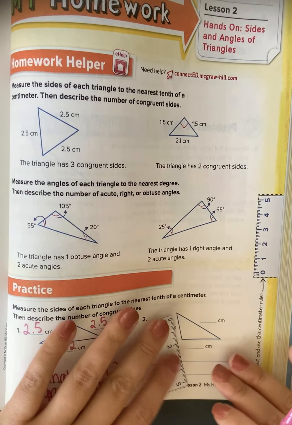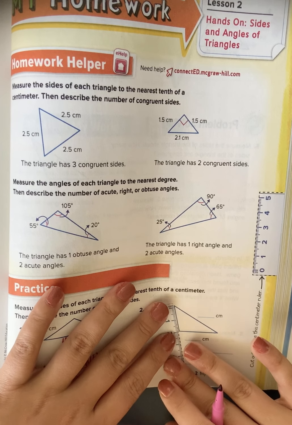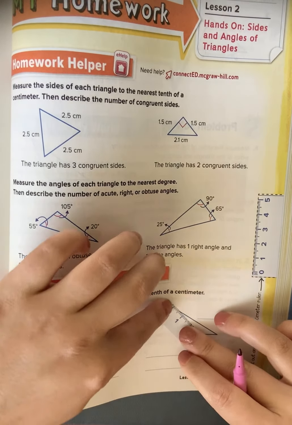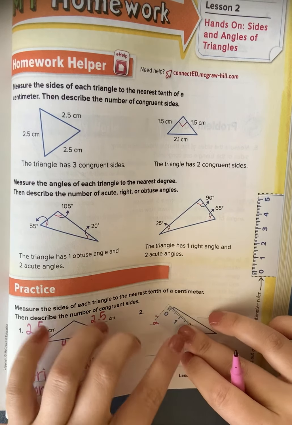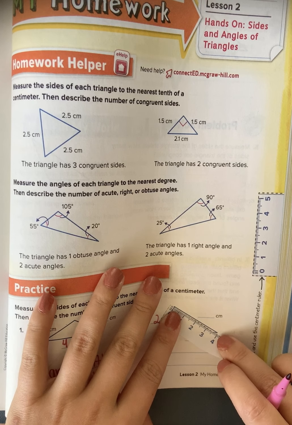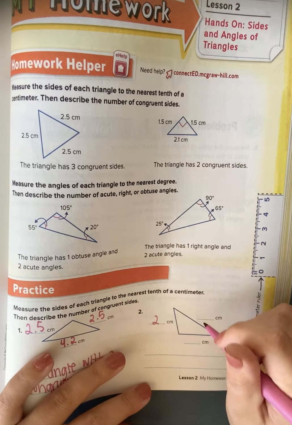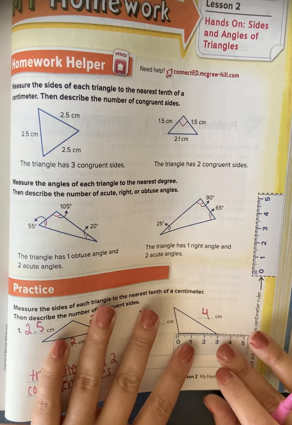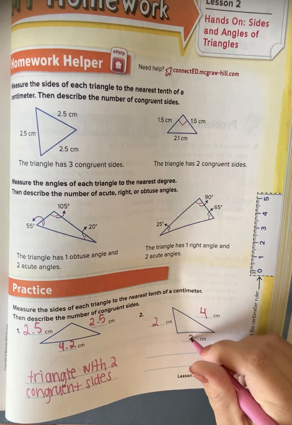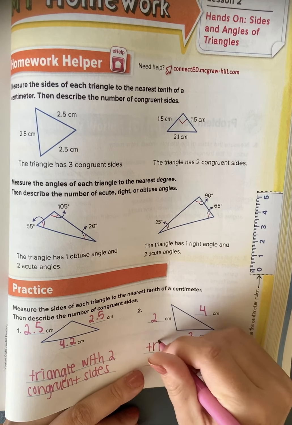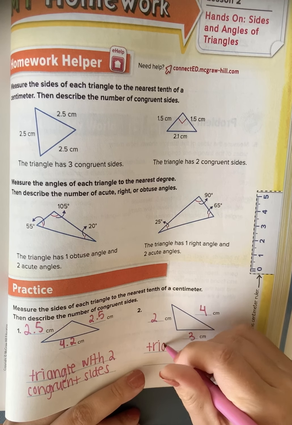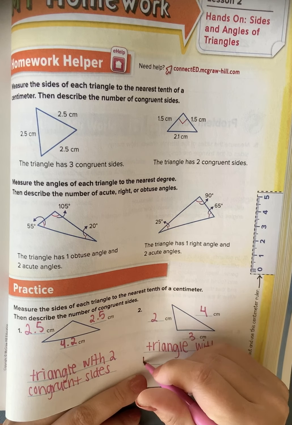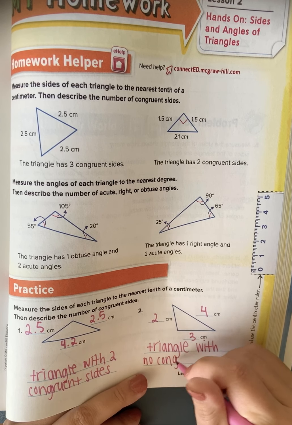All right, for number 2 here, we're going to go ahead and measure this side first. So this side is 2 centimeters. And notice how I'm not starting from the complete edge right here. You're going to start right where the 0 is. This one's about 4, and I'm going to take a guess and say this one might be 3. Whoop, yep, 3. So for this one, if you can see, these are all different numbers. So this is a triangle with no congruent sides.